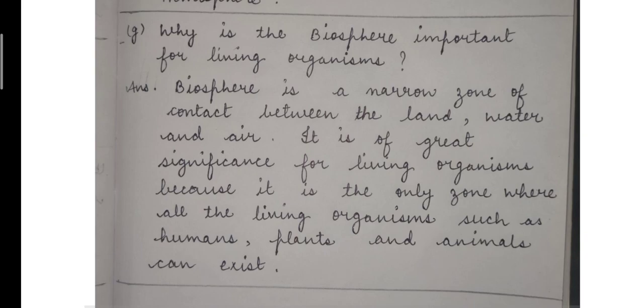Then why is the biosphere important for living organisms? So biosphere is the narrow zone of contact between the land, water and air. It is of great significance for the living organisms because it is the only zone where all the living organisms such as plants, animals and birds, as well as humans can exist.